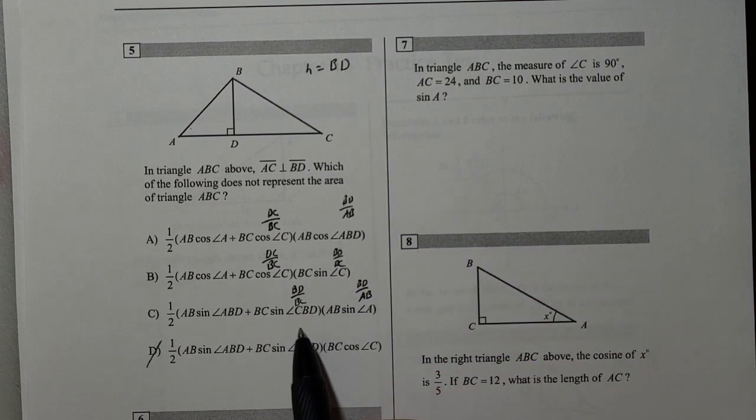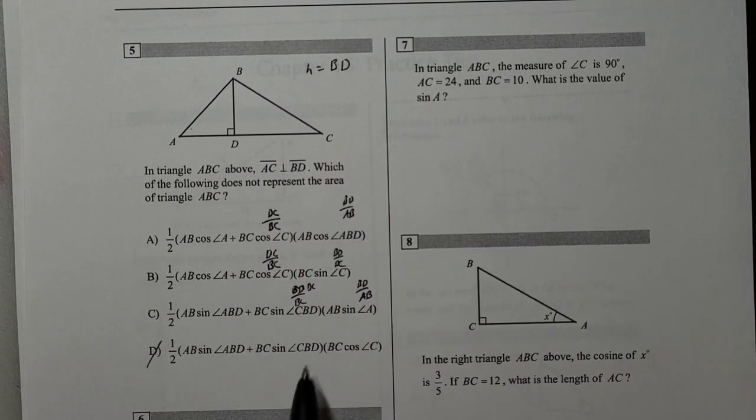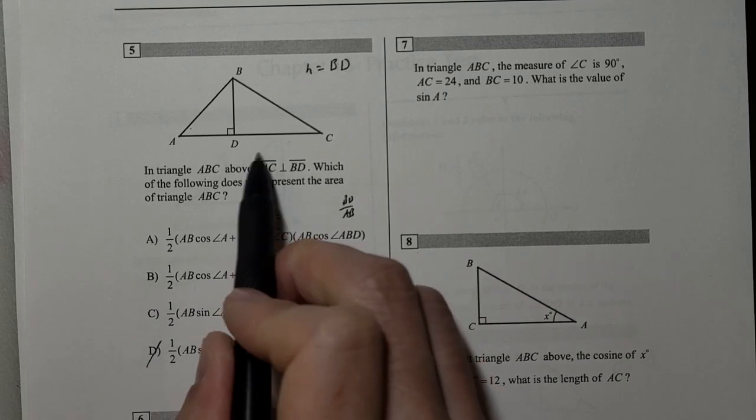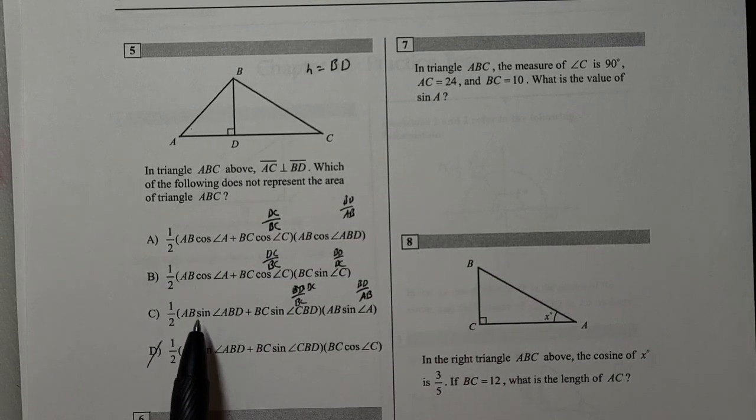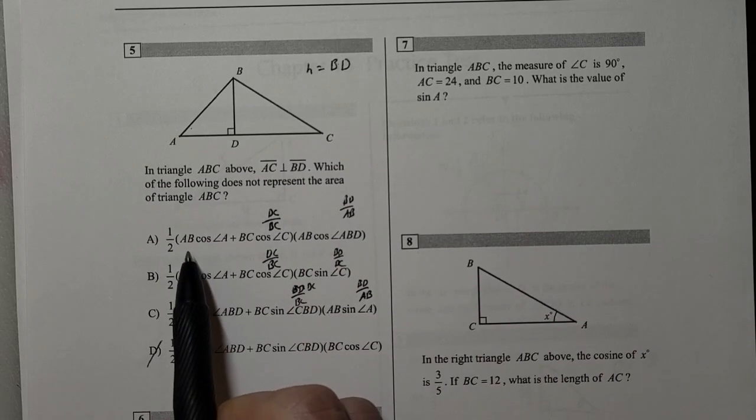Actually, did I do that right? I didn't think I did. CBD sine is DC over BC. Okay, so all these get DC, so that's fine. Now let's look at these. We had to go through all the choices, at least that's how I'm thinking through it.